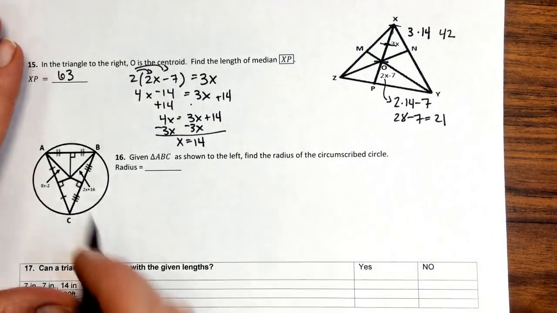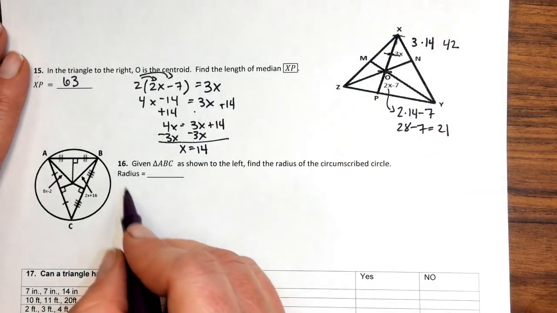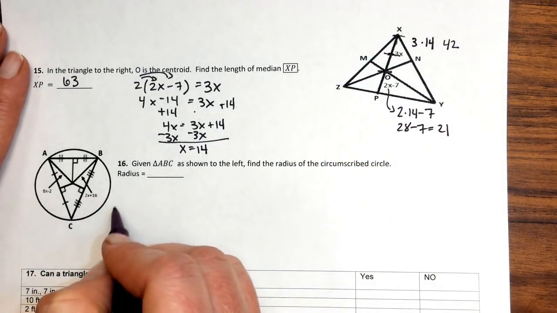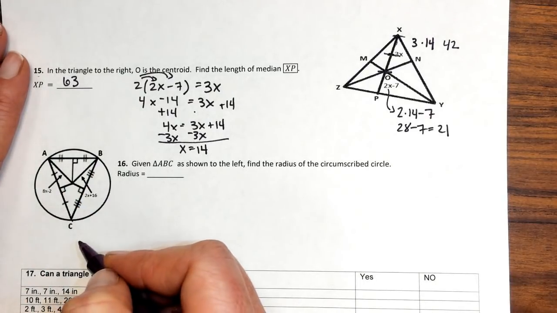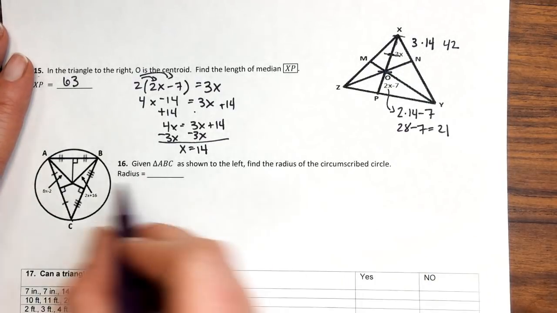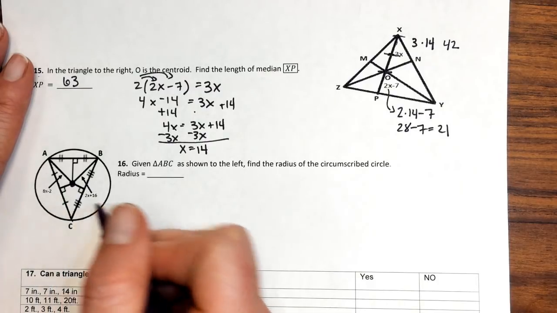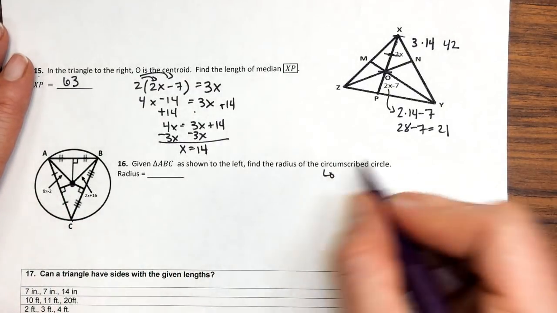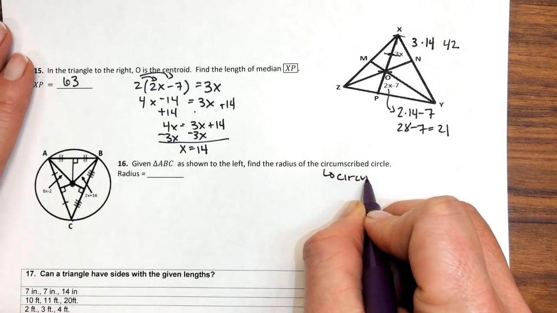Number 16. So that was for a centroid, right? This one is for a circumscribed circle, which means the circle touches each vertex of the triangle. There are other things about a circumscribed circle. We have this is the circumcenter. Okay.